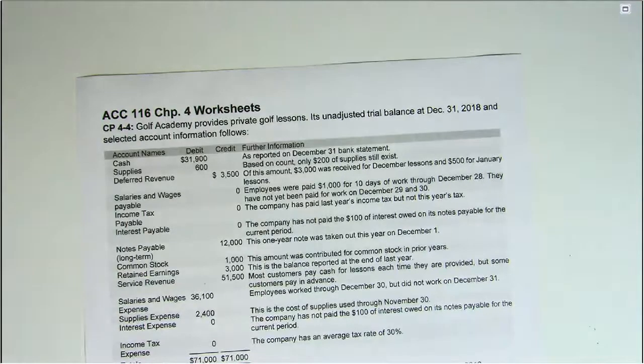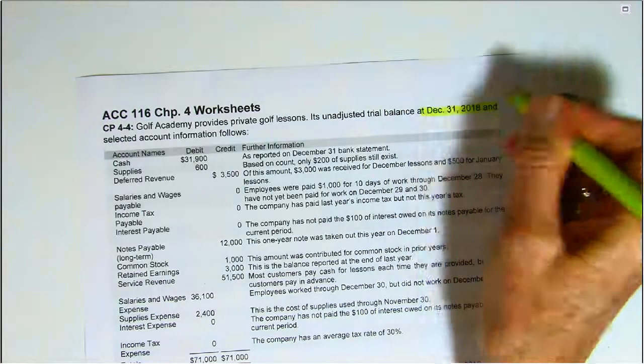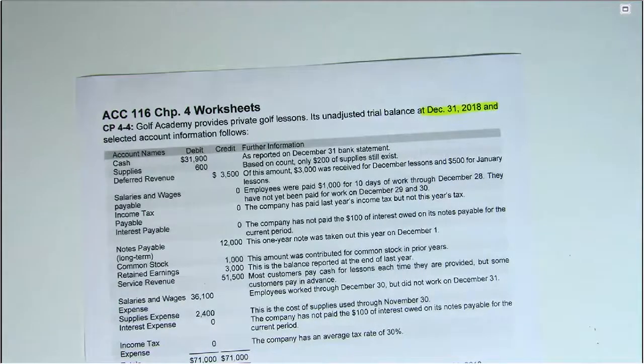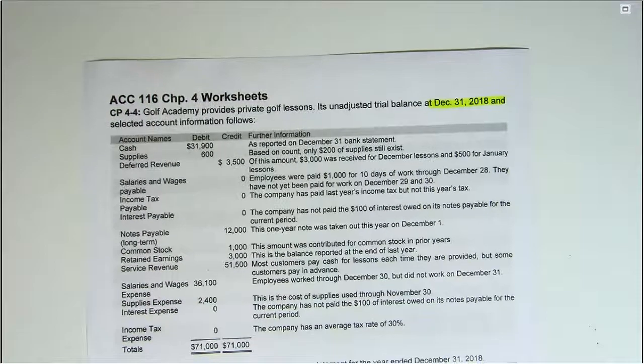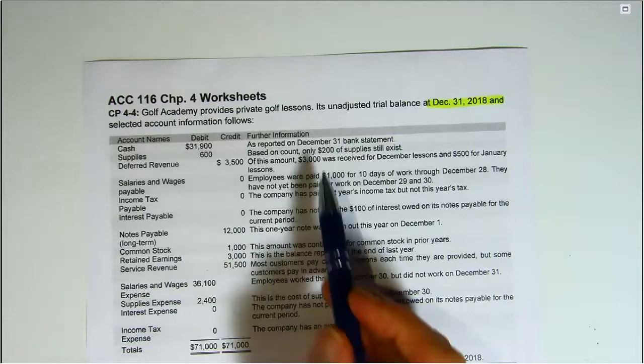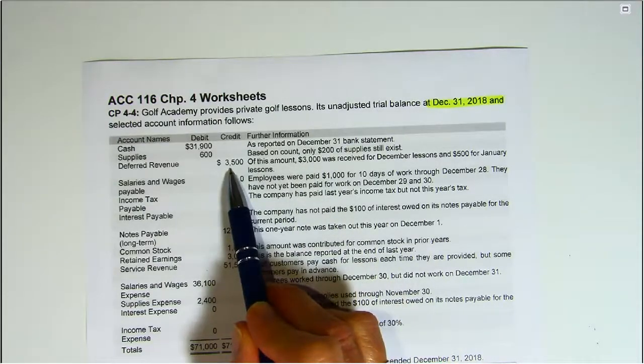Now, this unadjusted trial balance is dated December 31st. So we're going to assume that since it's December 31st, the December lessons have been delivered and you've earned $3,000 of that $3,500.